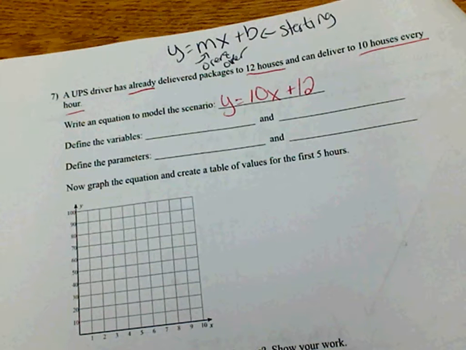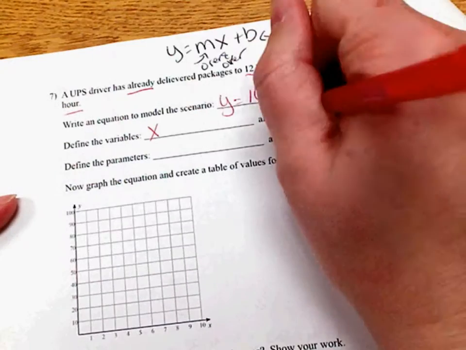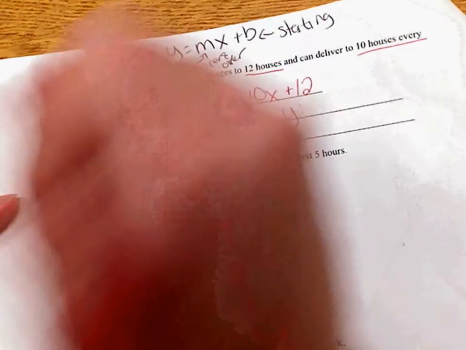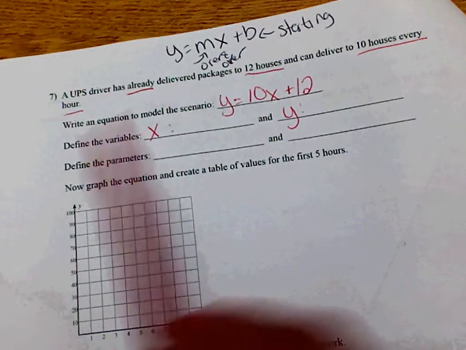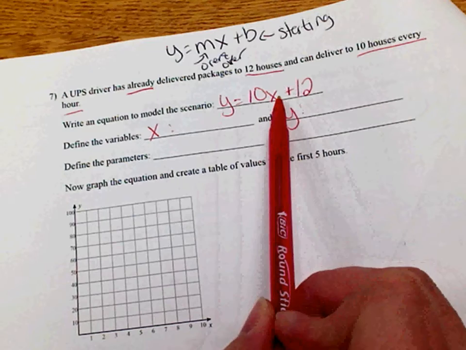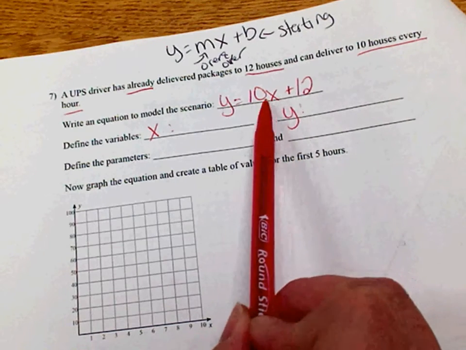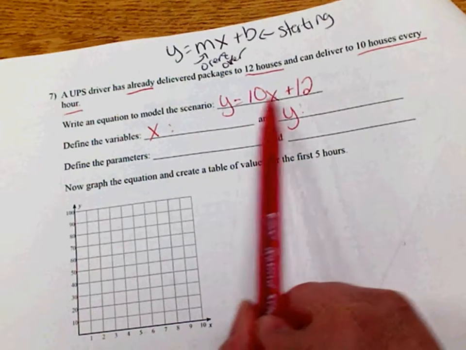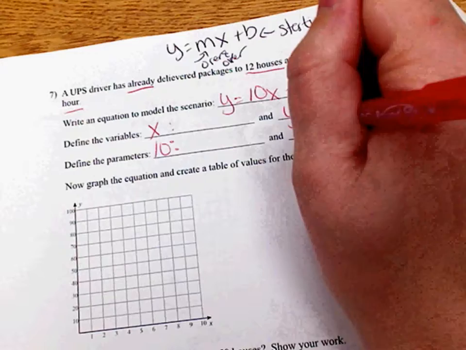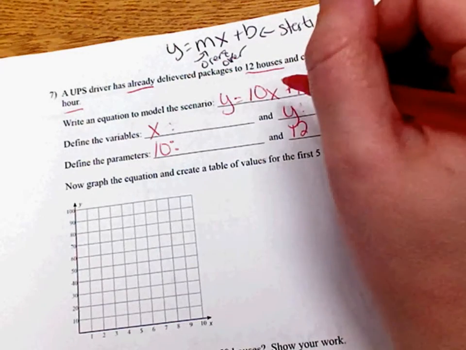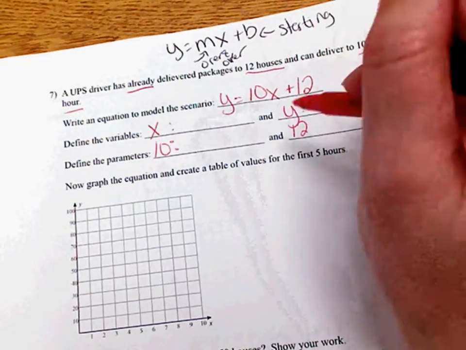All right, and then what are our variables? X and y, good. And what are parameters, Brianna? If you're looking at this equation, we already take the x and the y out. What's left? You have the x and the y are gone. What's still left in this equation? 10 and 12. Parameters are your numbers. Okay? When you're defining the variables and the parameters, you're looking at the equation to define them. Okay? You're getting the pieces of the equation.